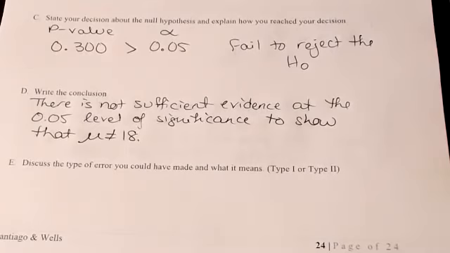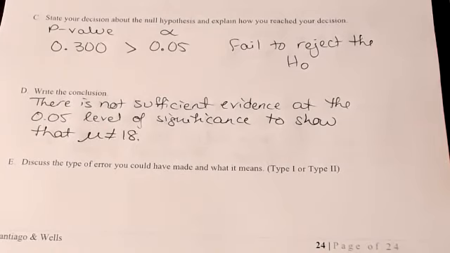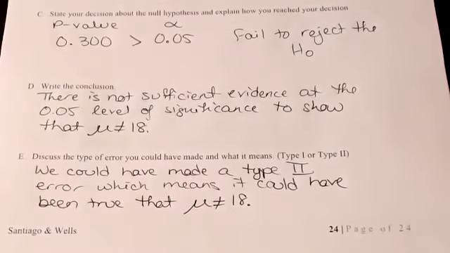Next, we're ready to discuss the type of error we could have made and what it means. So again, when you go to page number 4 and you use your chart, notice we failed to reject the null. This implies we could have made a type 2 error. So think about what we're saying. We failed to reject the null, right? So that kind of means like we accepted it. So it could have been true that the mean was not equal to 18. So that's the type of error we could have made, and that is exactly what it means. So let's write that out. And there you have it.